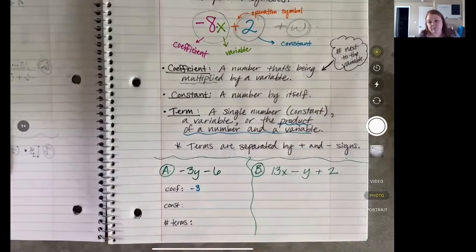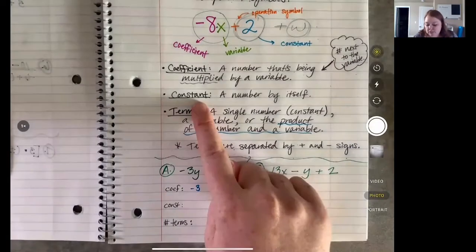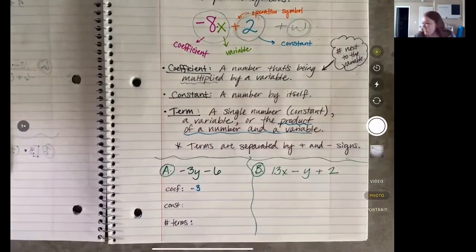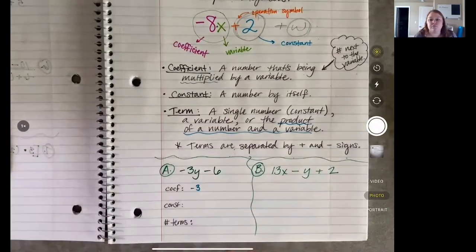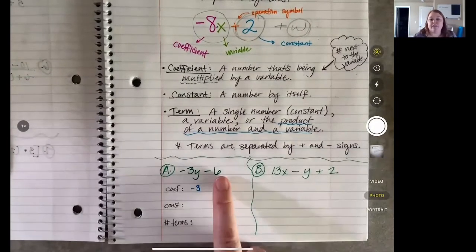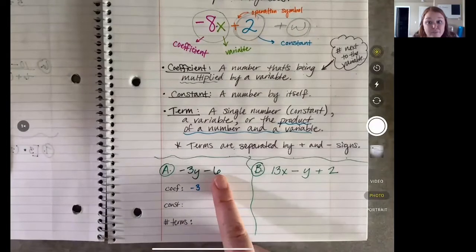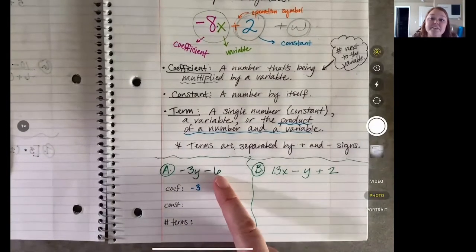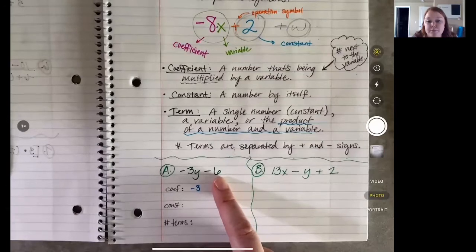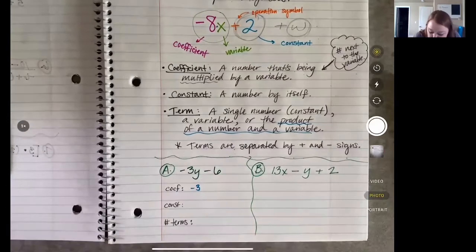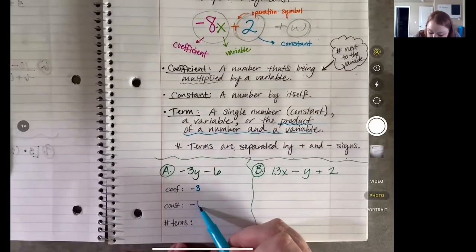All right, constant. A constant is a number by itself. So it doesn't have a variable attached, just by itself. So what's the constant in this expression? I hope you're looking right here, but careful. Is that a 6? Or is it a -6? Keep the sign that's in front of it. Always, always, always keep the sign that's in front of it. That, my friends, is a -6.